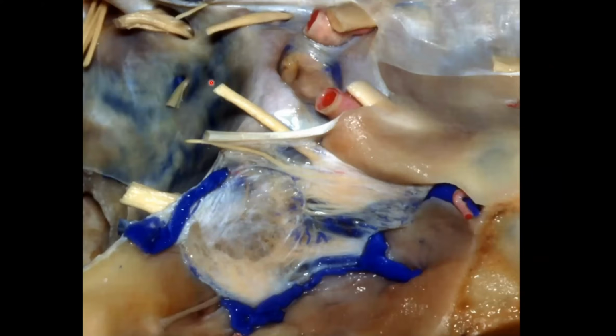Then we have third nerve from its more superior origin. It has a slightly inferior direct course, goes on top of the posterior clinoid process, goes through the oculomotor triangle, exiting the dura, entering the cavernous sinus, on its way to the superior orbital fissure.